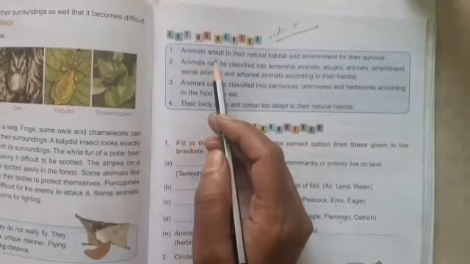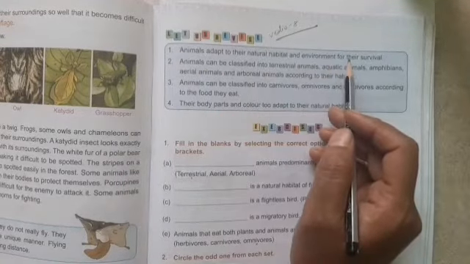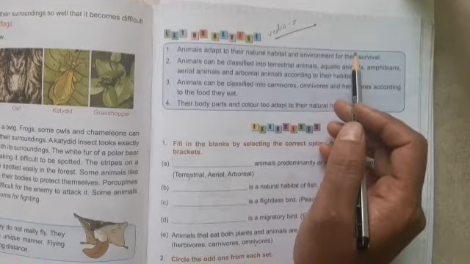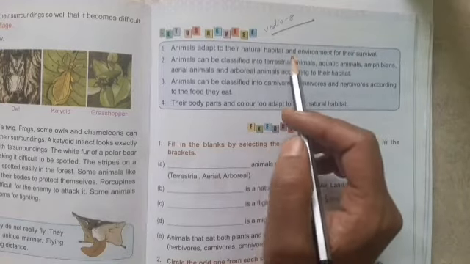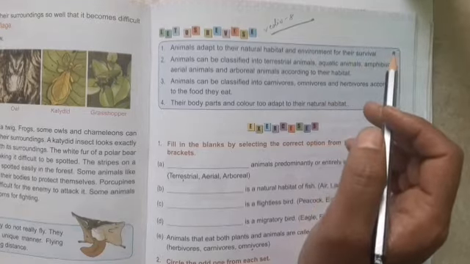Point 1. Animals adapt to their natural habitat and environment for their survival.